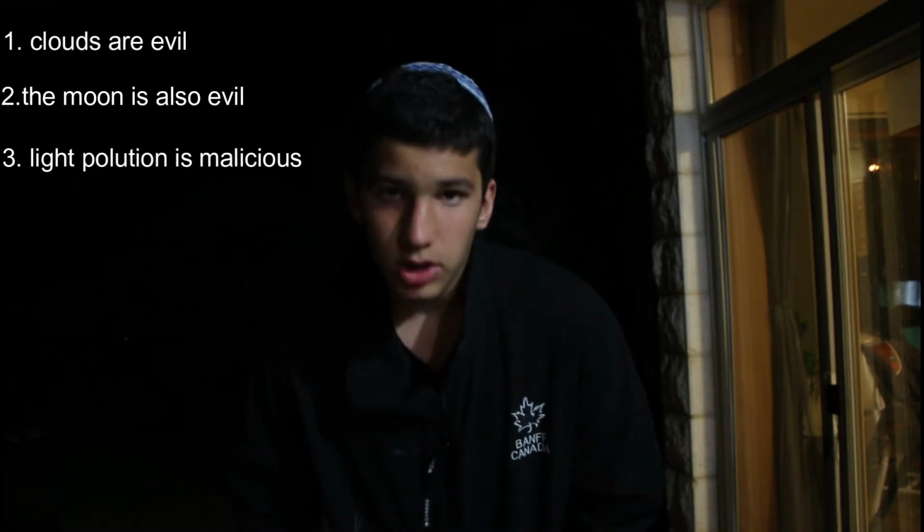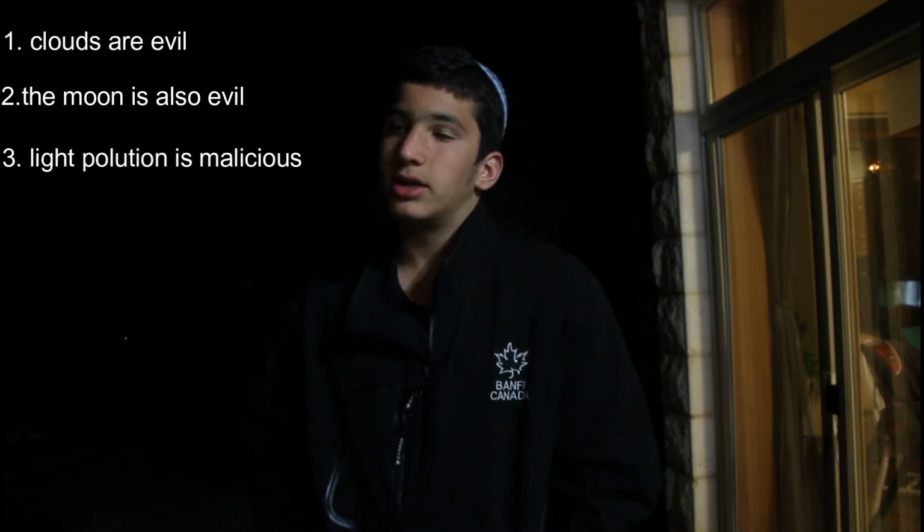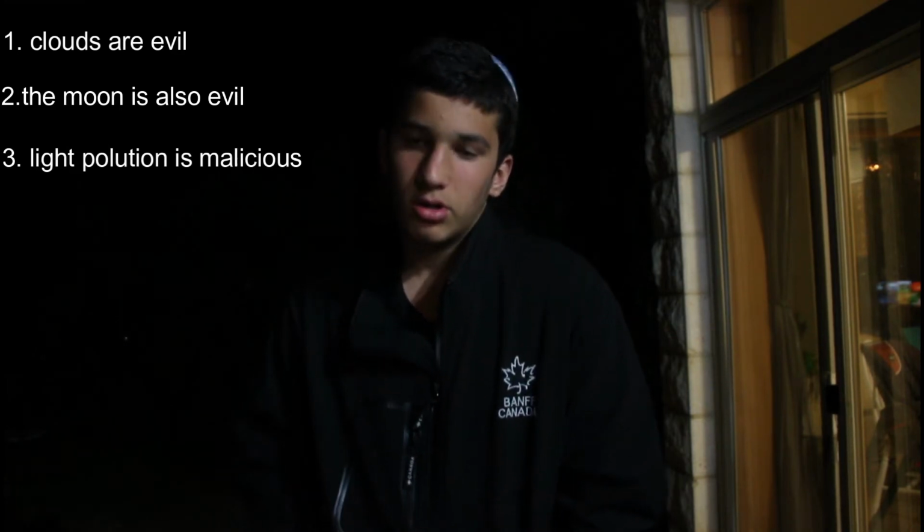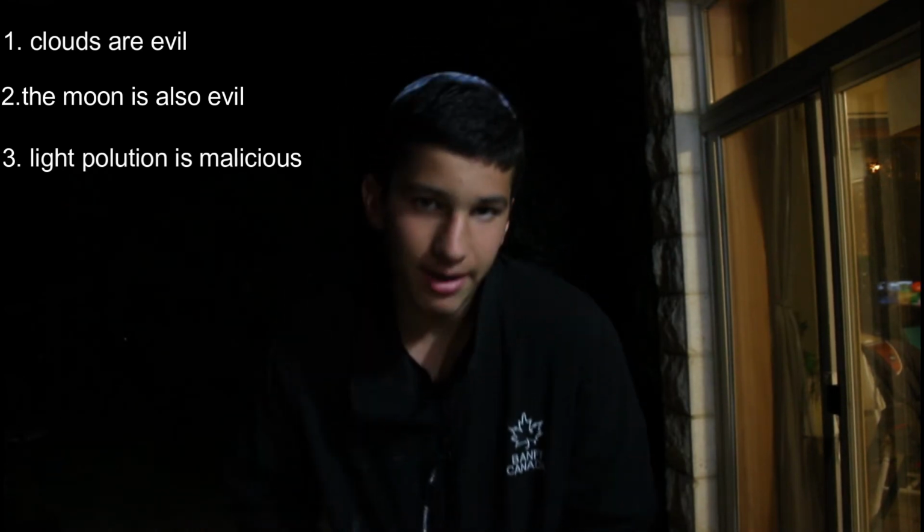Last, light pollution. Light pollution, as you should know, is fake light made by humans, and basically why you do not want this is because, same as the moon, it makes some stars disappear. You don't see as many stars, and it makes the photo more yellow and stuff like that. So you want to get away from light pollution as much as you can.